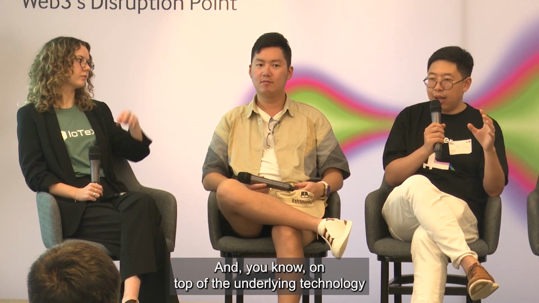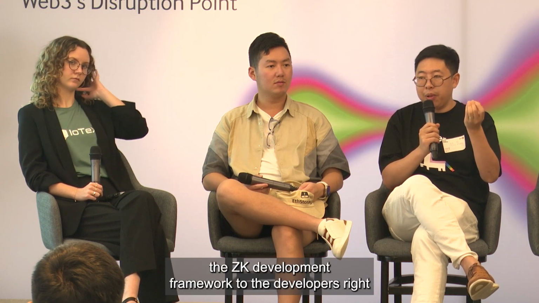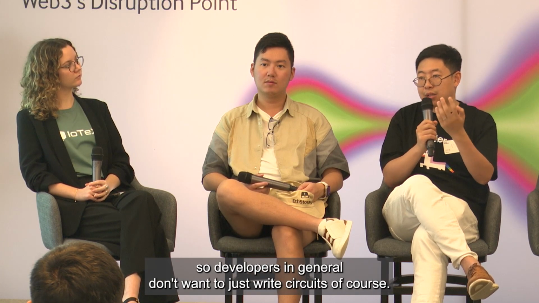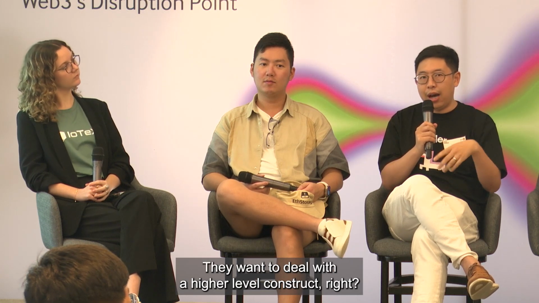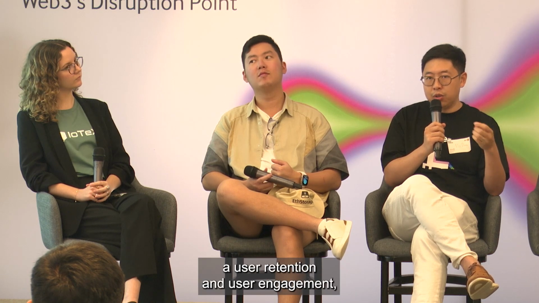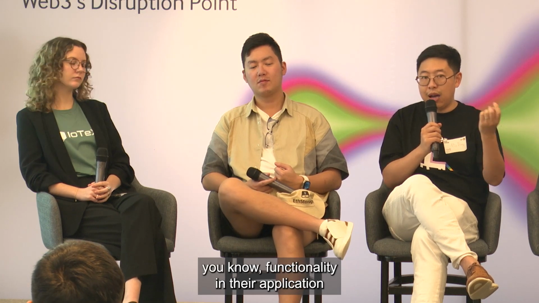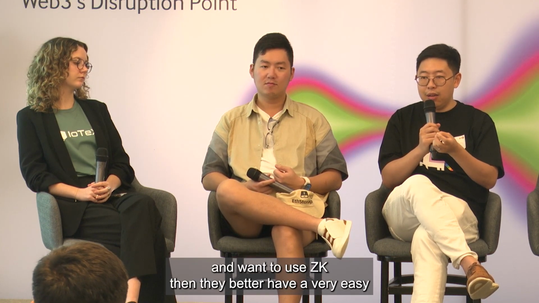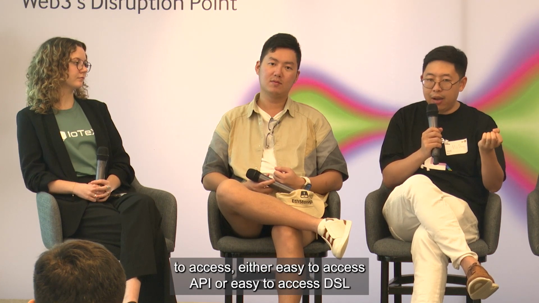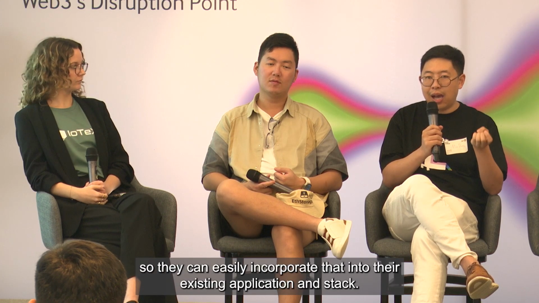And on top of the underlying technology, there is how you present the ZK development framework to the developers, right? Developers generally don't want to just write circuits, of course. They want to deal with a higher level construct, right? So if some developer wants to build user retention and user engagement functionality in their application and wants to use ZK, then they better have an easy to access API or easy to access DSL, so they can easily incorporate that into their existing application stack.